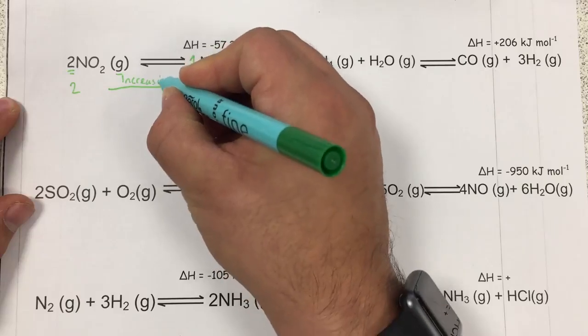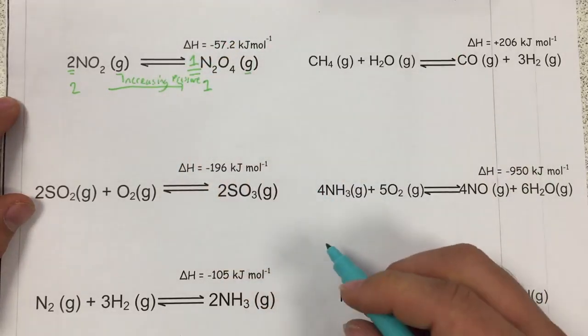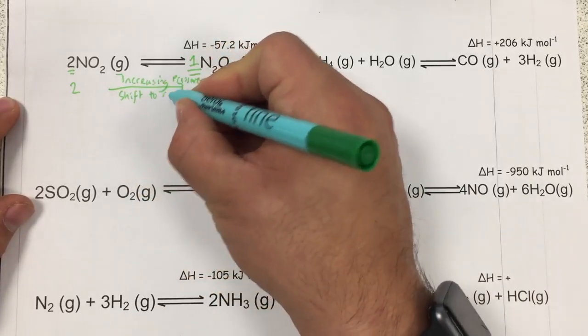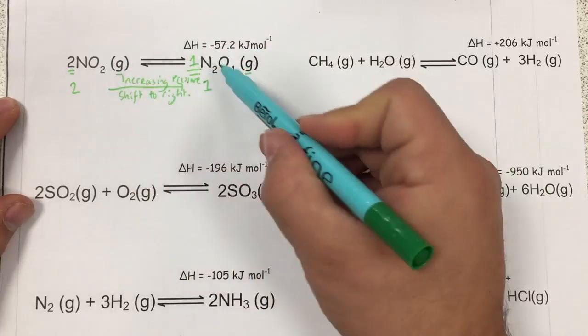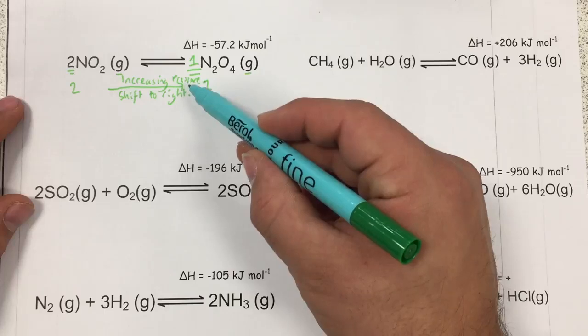So that would be the first mark in an exam, right? Increasing pressure will shift the equilibrium to the right. In other words, it's shifting it towards the products. We're going to make more product. Why is always the second mark.